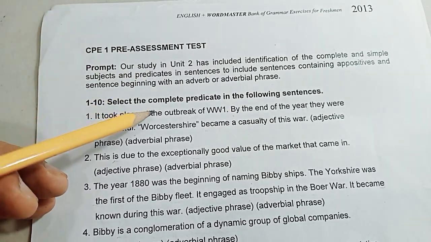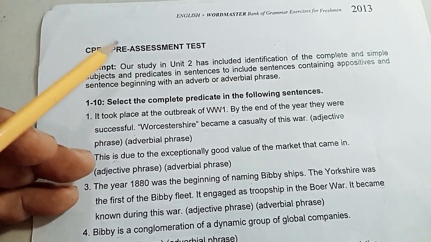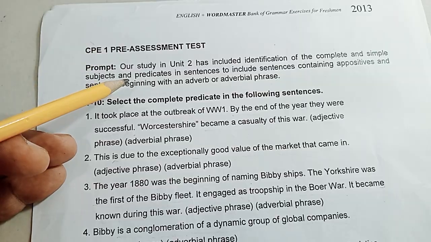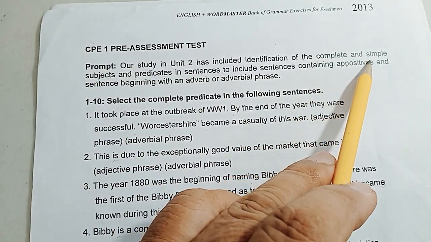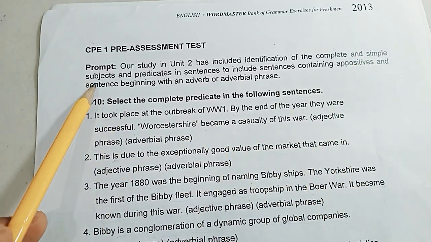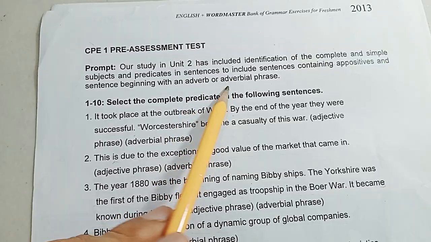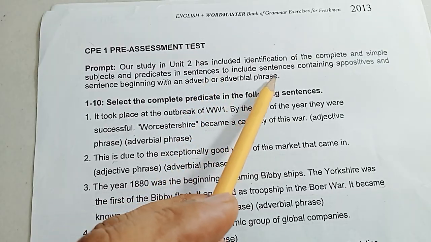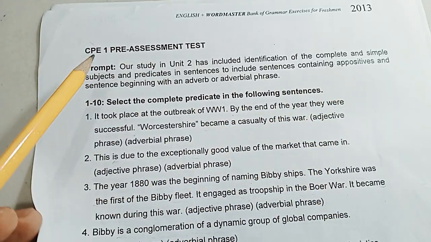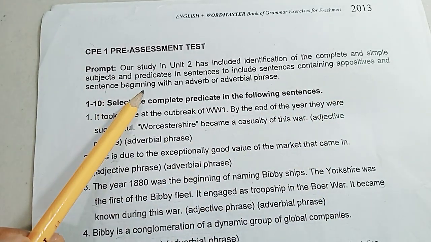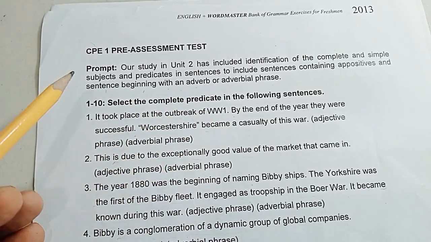Alright. And here it says that we need to identify the complete and simple subjects and predicates in sentences, to include sentences containing appositives and sentences beginning with an adverb or adverbial phrase.